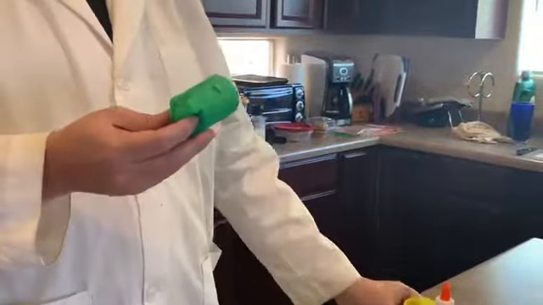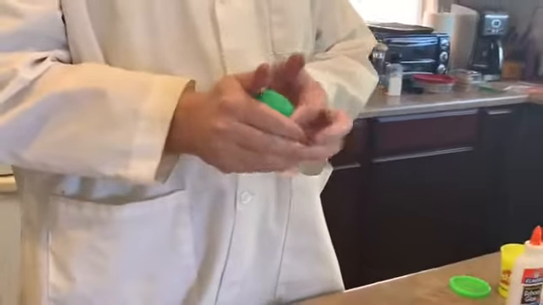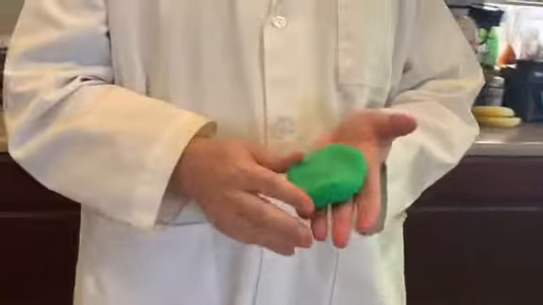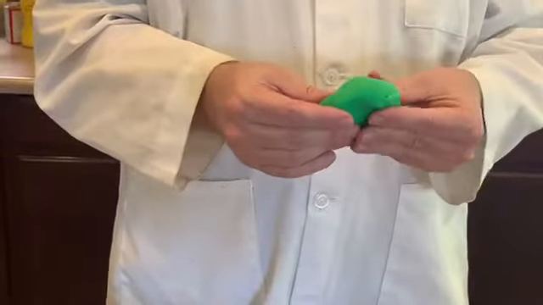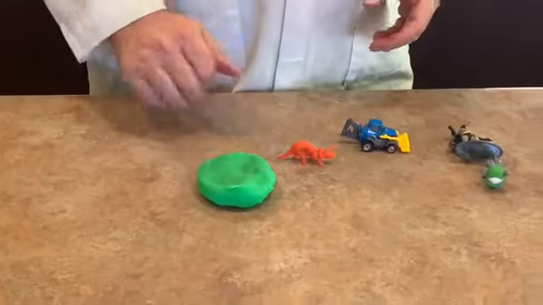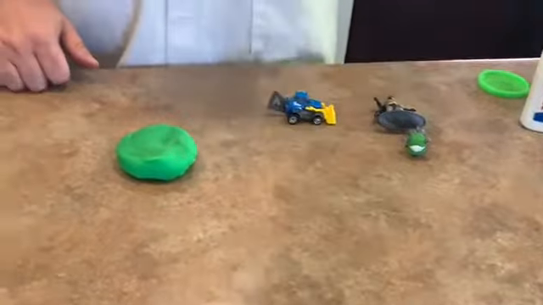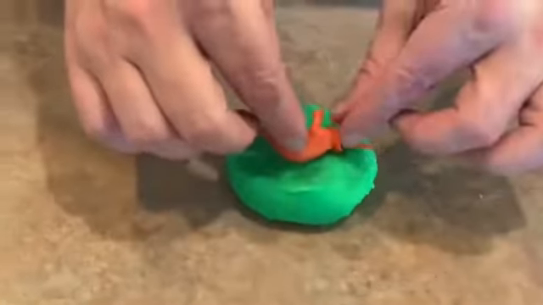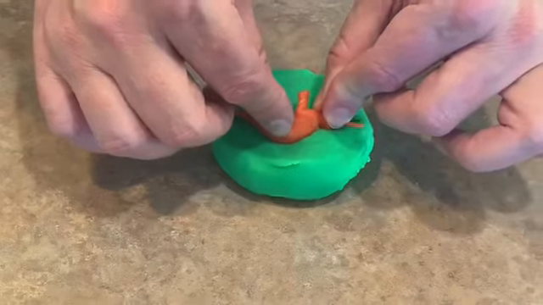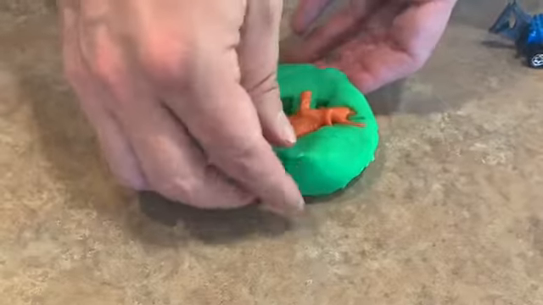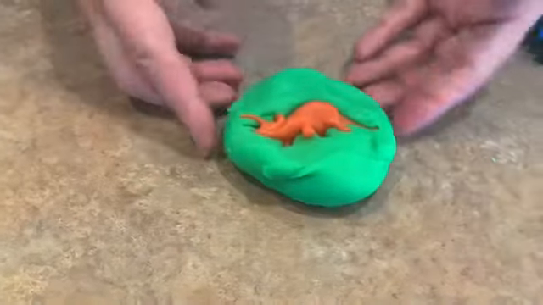All right, so I'm going to take my Play-Doh out of the container, and I'm going to mash it kind of flat. I don't want it paper thin, but maybe like a fat chocolate chip cookie or something like that. So this is what I've made. I'm going to put it right here. Now I'm going to take my dinosaur and lay it sideways, and I'm going to press it down into the Play-Doh just about halfway. So it probably looks like that.